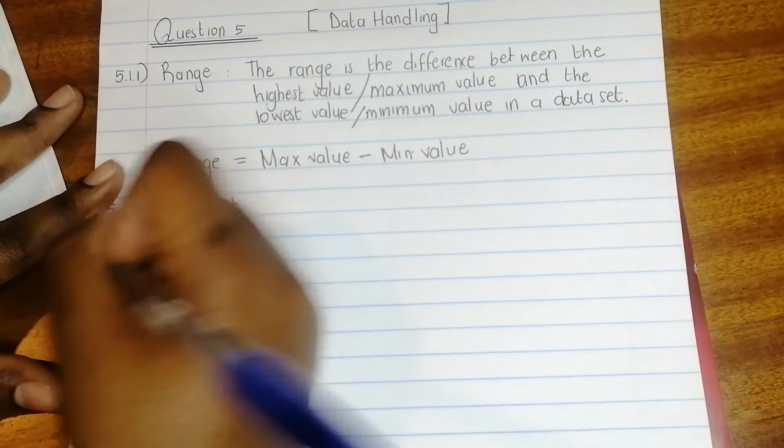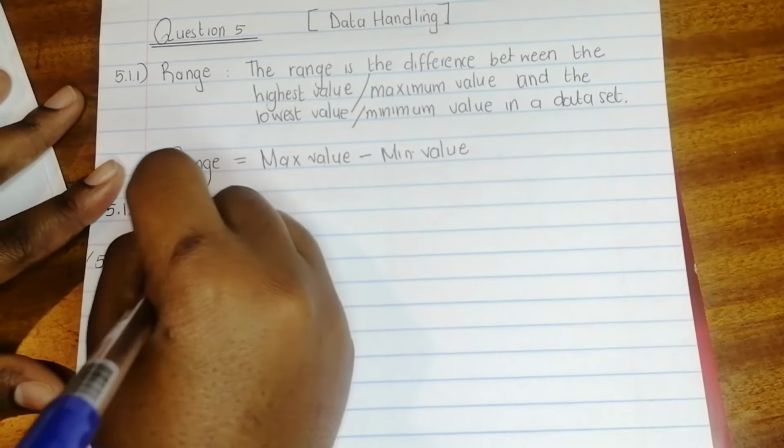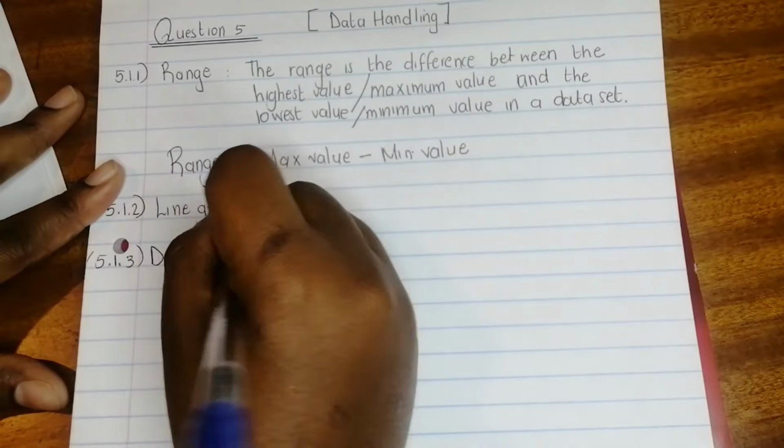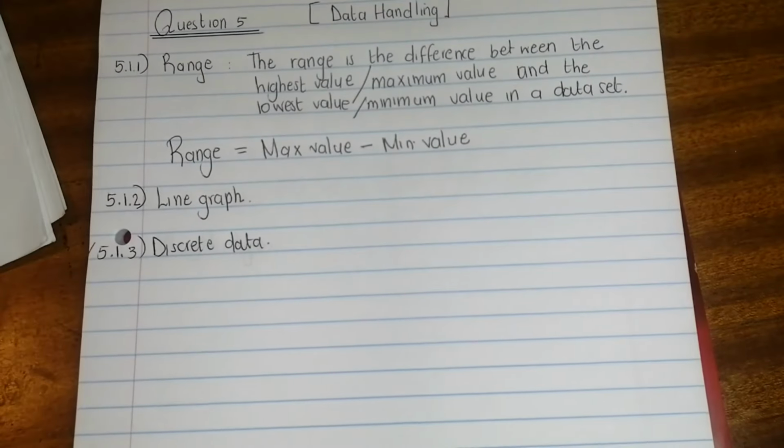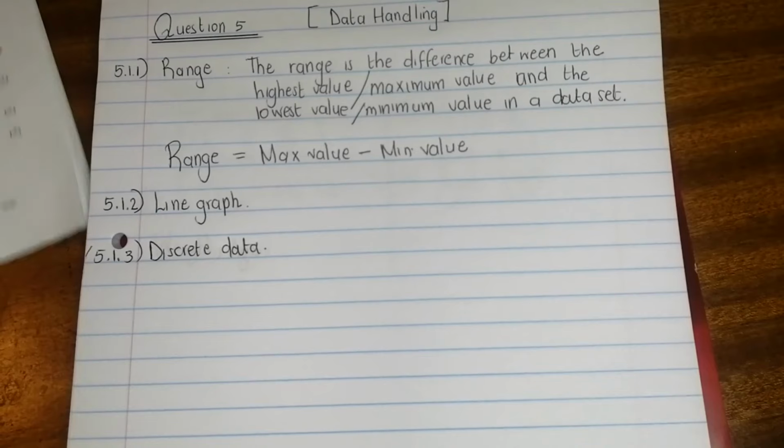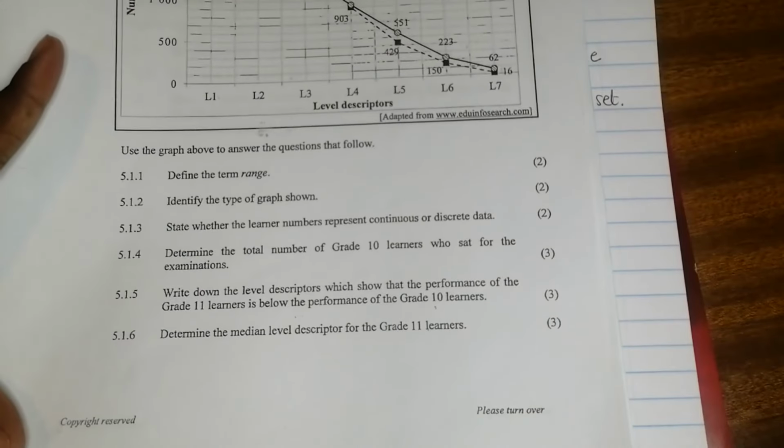5.1.3, right? This is an example of discrete data. Okay, and I've explained what discrete data is. Okay, let's go on to the next question.